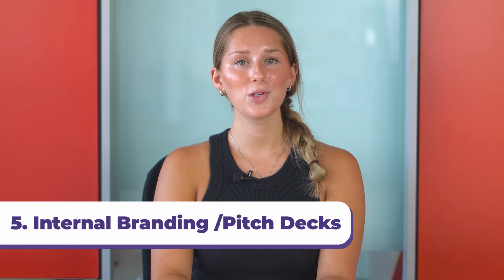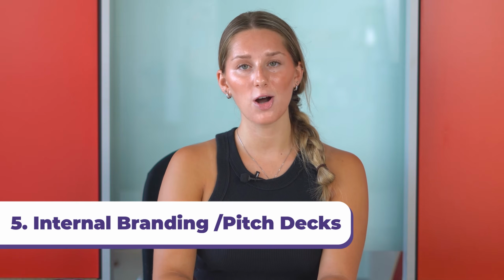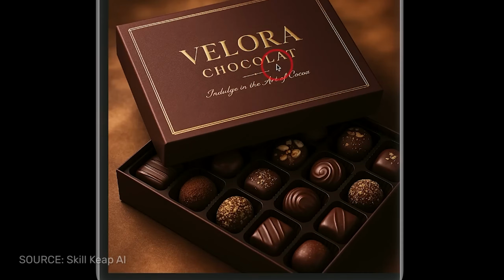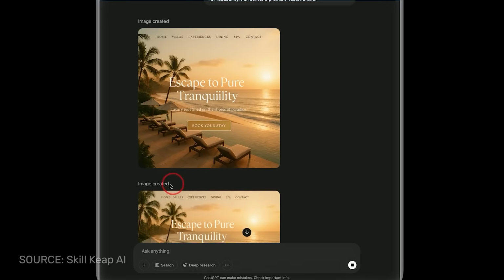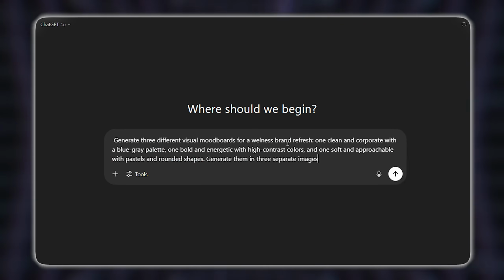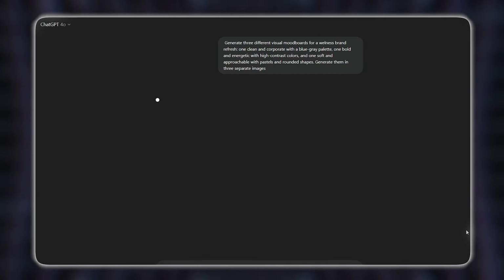When preparing mood boards or pitch decks, strong visuals help align your team. The image generator lets you explore different creative directions, whether it's experimenting with color palettes, photography styles, or overall tones. It's less about finished designs and more about quickly communicating ideas to get everyone on the same page. And ChatGPT Photo Generator can get you those quick, professional designs.